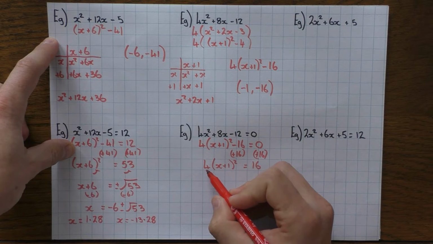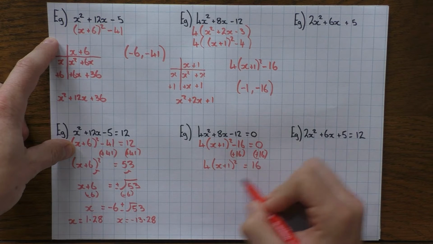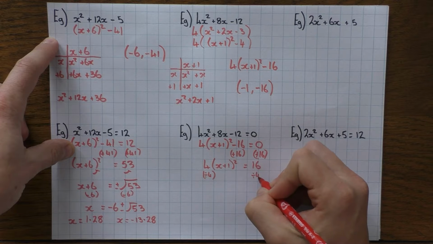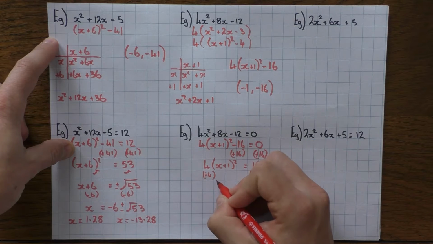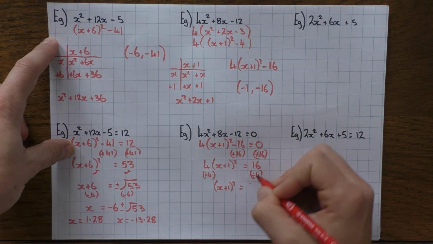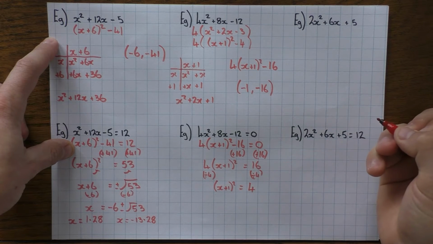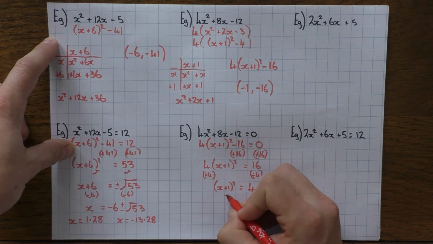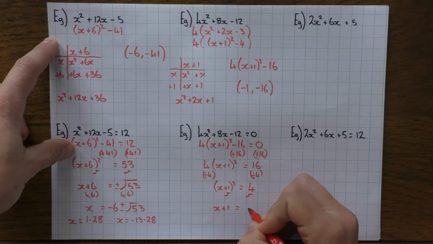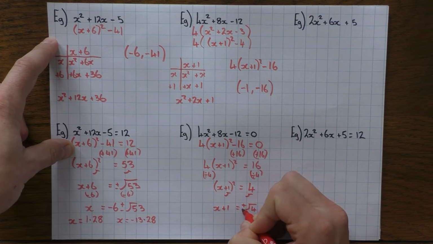Okay, I'm then going to divide by 4. I'm not going to square root yet, I'm going to divide by 4 to get rid of that, which will leave me with x plus 1 squared equals 16 divided by 4 is obviously 4. Lovely. Then I can square root both sides, which will leave me with x plus 1 equals the square root of 4. But remember, it's plus or minus.